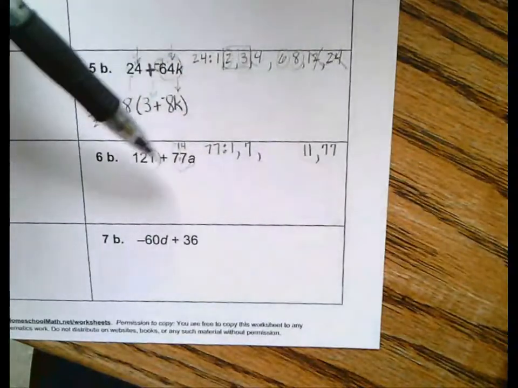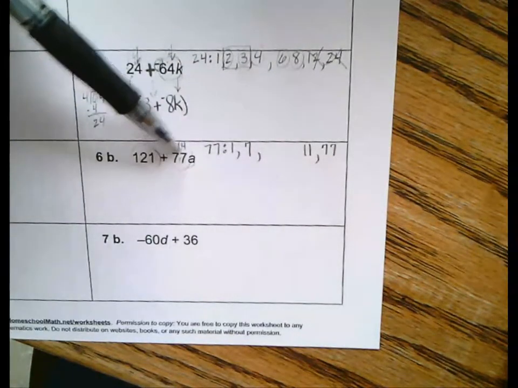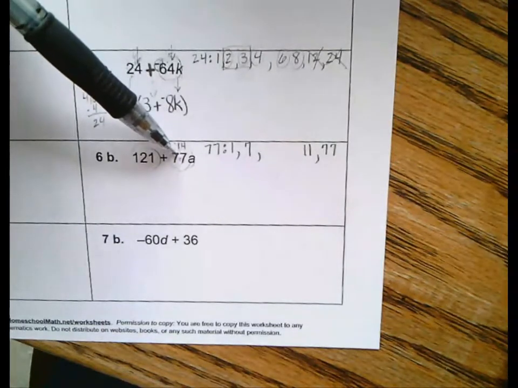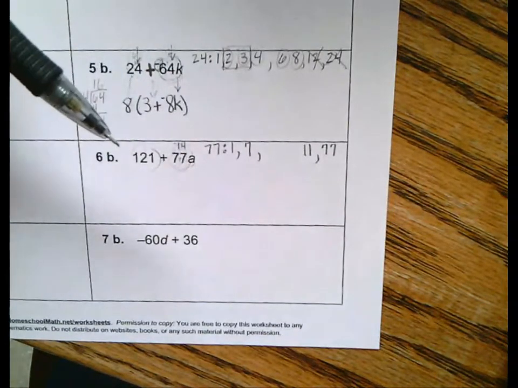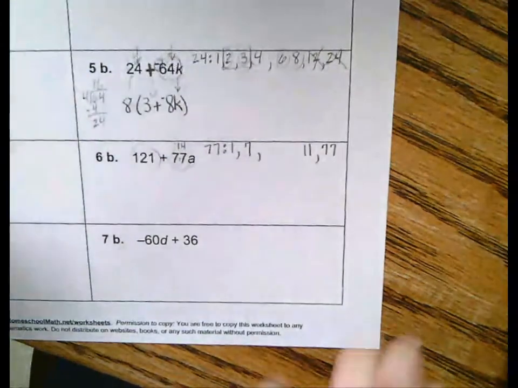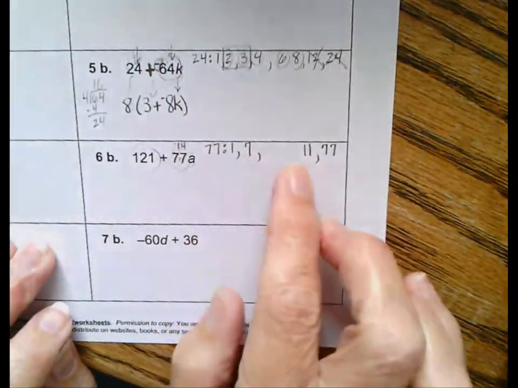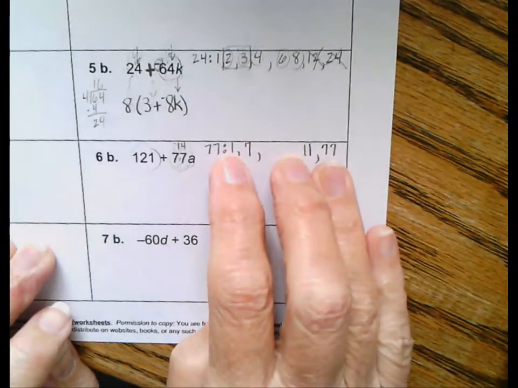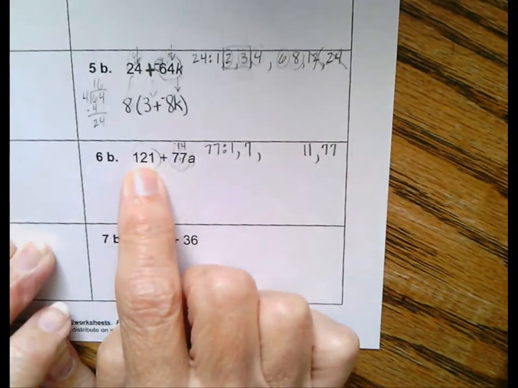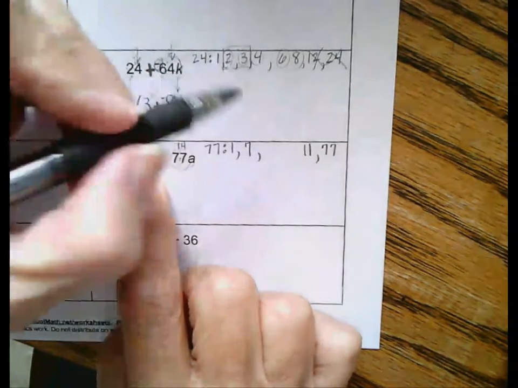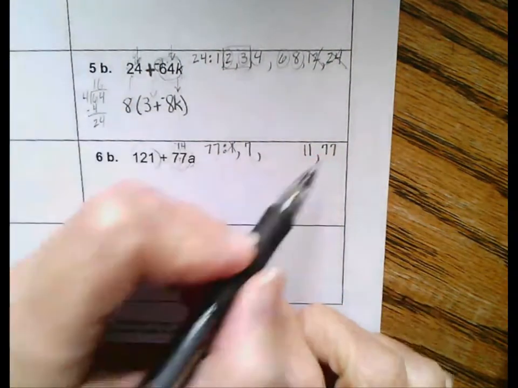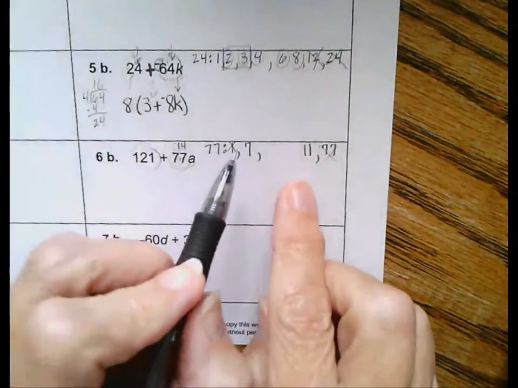8, no, because 8 times 9 is 72, and I'm not going to have another group of 8. 9, no, 9 times 8 is 72. 10, no, because it doesn't end in a 0, and I've already got 11. So when I bump up against one I've already listed, I'm done. So now you can check these with 121 and see which one is the greatest common factor. It's going to be one of these three. And I think you can see right away, this one's too big, so it's either 7 or 11.